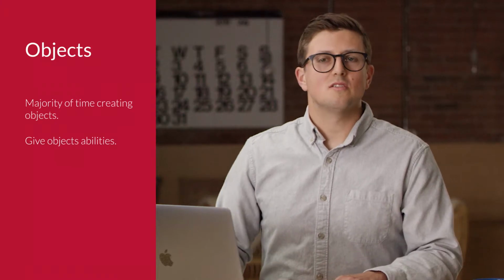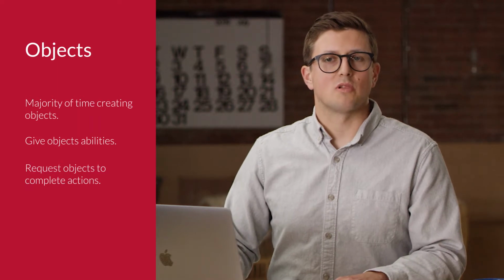By the end of this lesson, you'll be able to effectively use object-oriented principles in Ruby. When you write programs in Ruby, you spend the majority of your time creating objects, giving those objects abilities, and requesting those objects to complete actions. Anytime you want something done, you ask an object to do it.